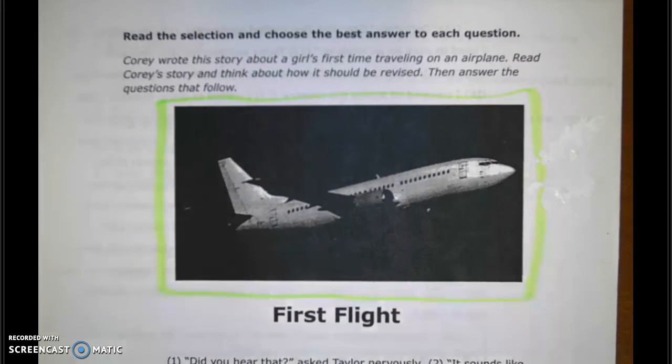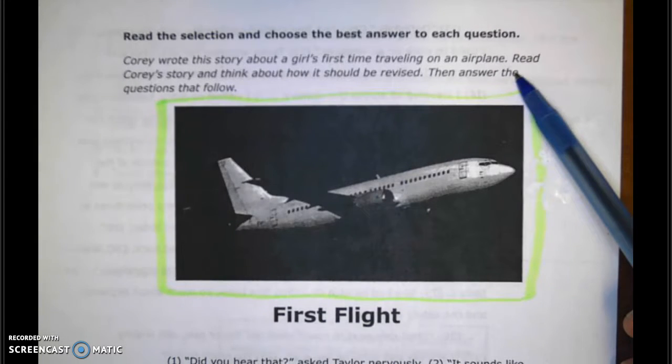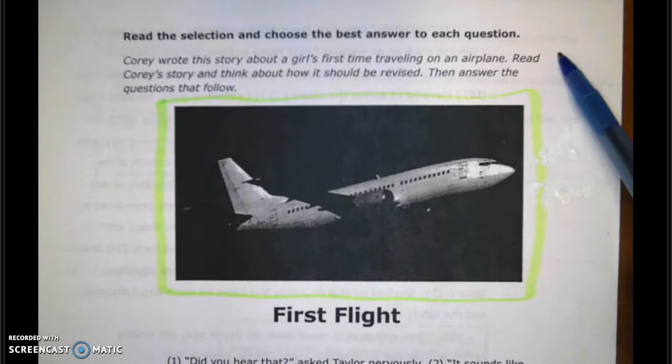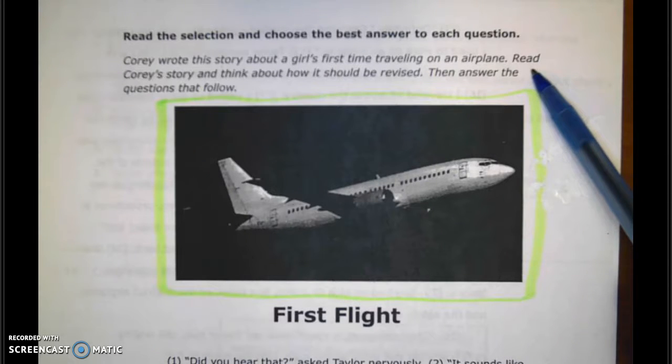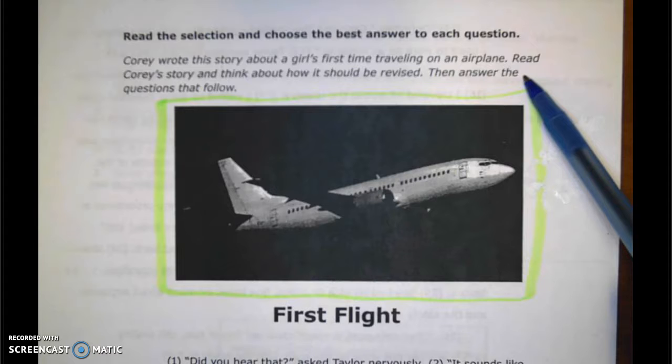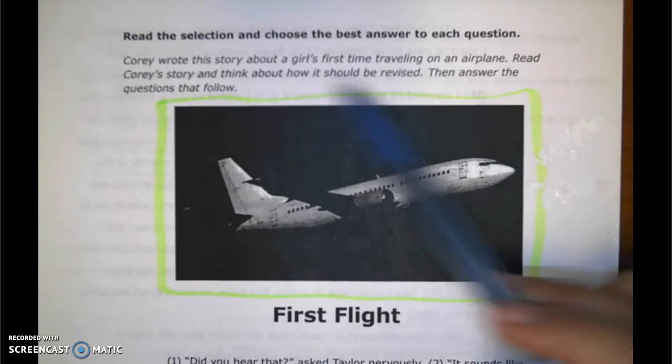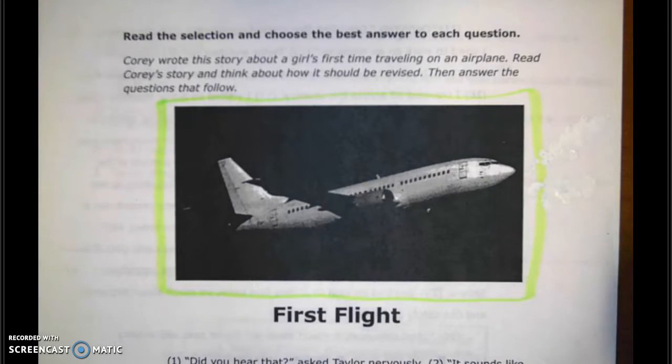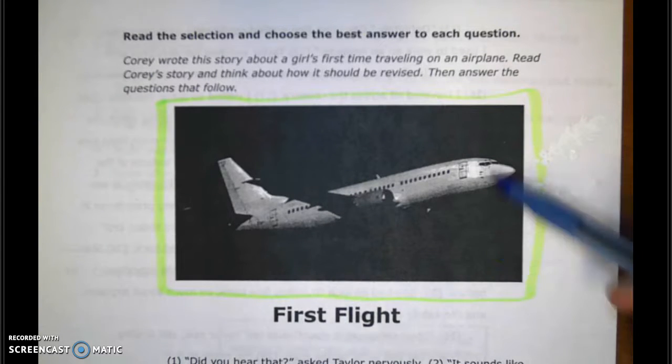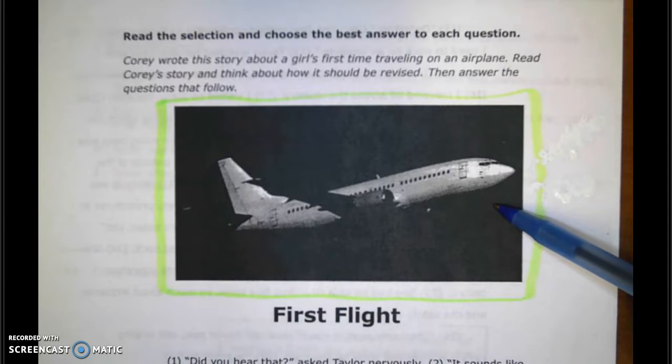Okay, so the directions say read the selection and choose the best answer to each question. And here I see a caption. Corey wrote this story about a girl's first time traveling on an airplane. Read Corey's story and think about how it should be revised and answer the questions. Okay, well I see an image here and you can see that I've already highlighted my image, but this image looks like a real photograph.